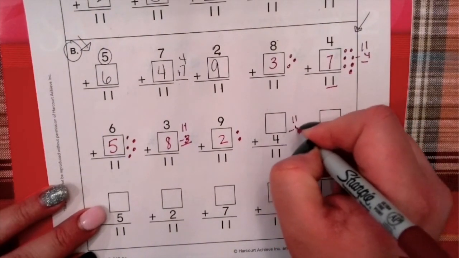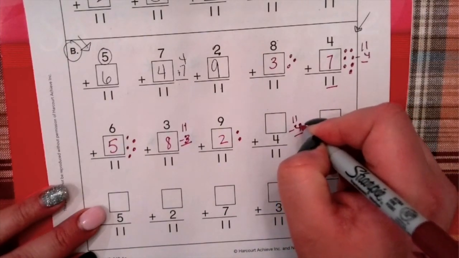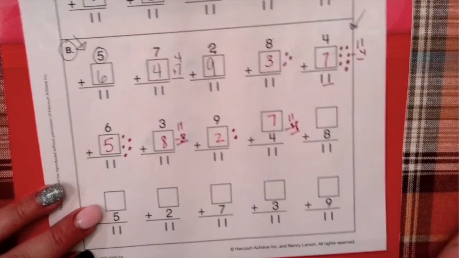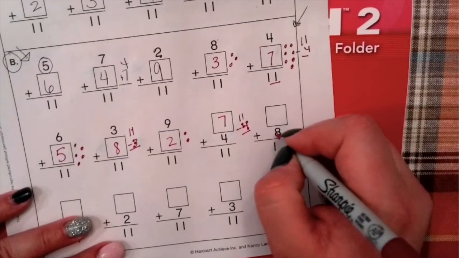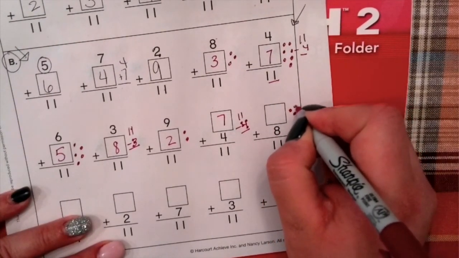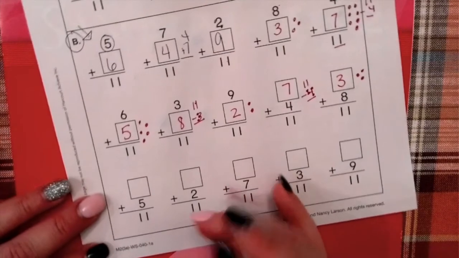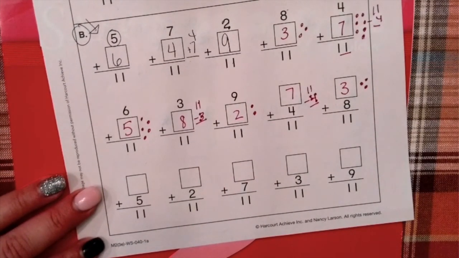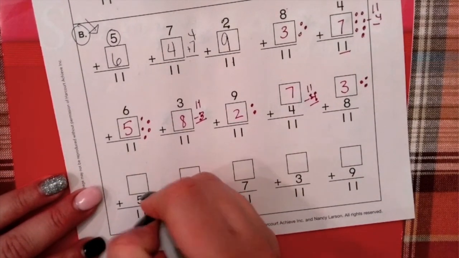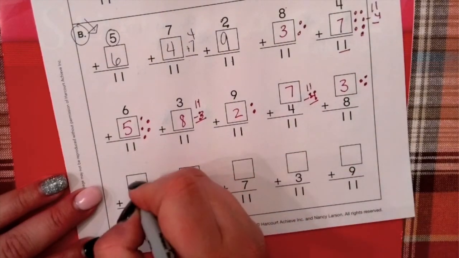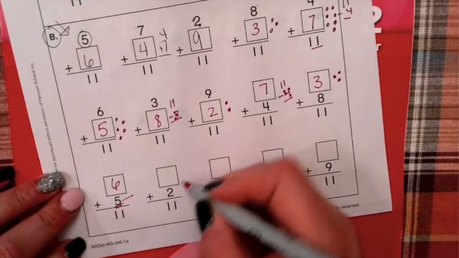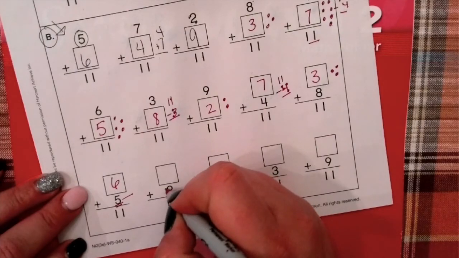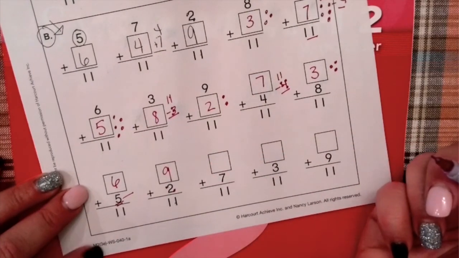11, get rid of 4. 11, 10, 9, 8, 7. 7 plus 4 is 11. 8, 9, 10, 11. 3. What plus 5 is 11? Remember that we said we're going to double this, add one more, so that's 6. 11, 10, 9. 9 plus 2 is 11.